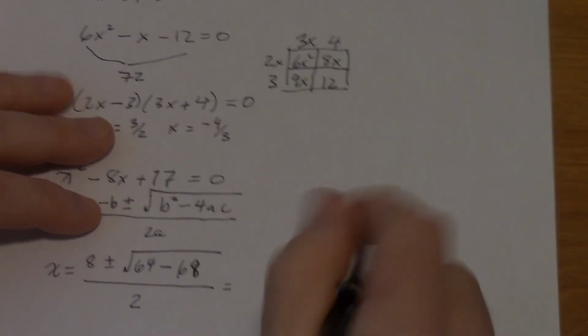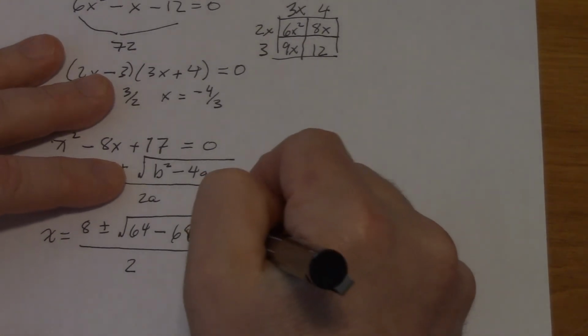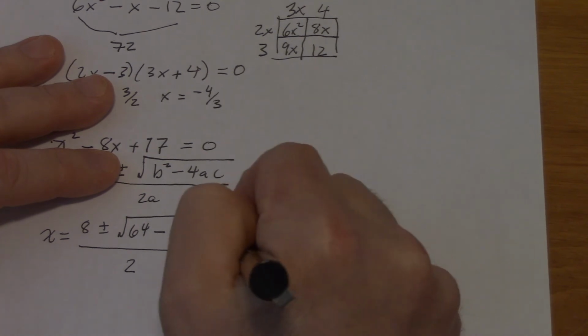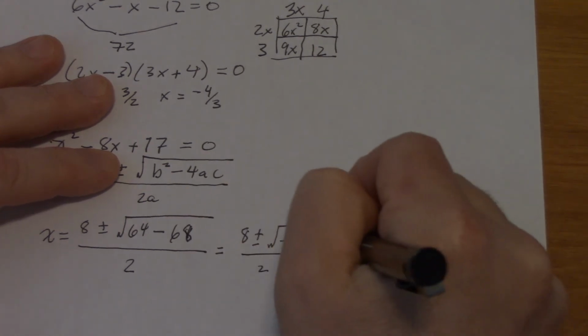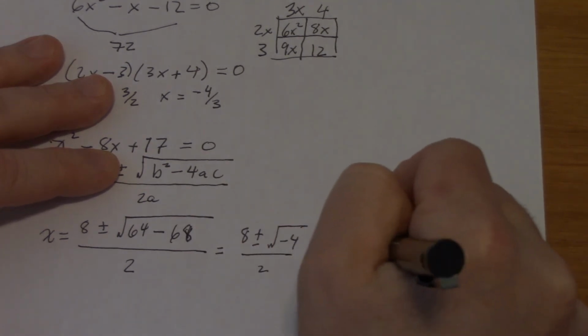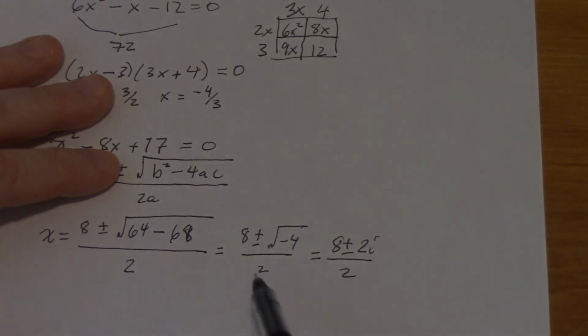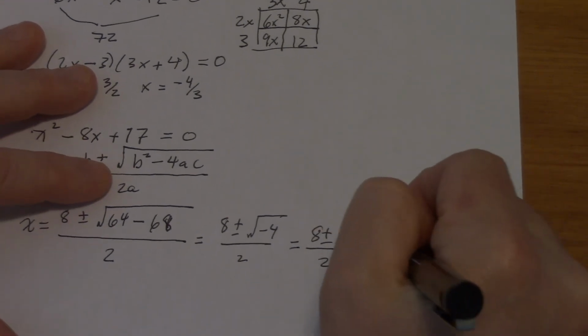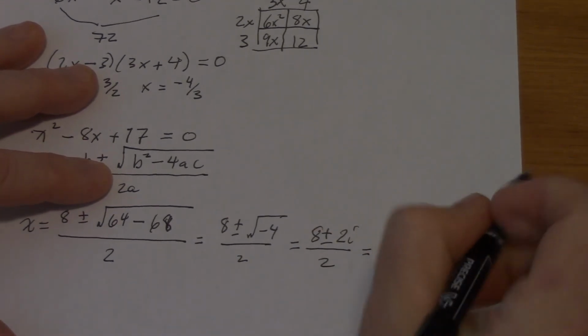So here I'll just sort of simplify this out over here. So this is 8 plus or minus root negative 4 over 2, which is 8 plus or minus 2i over 2. And don't do that thing where you divide this by 2 but not the other one. Both of them have to be divided by 2. So that's going to be 4 plus or minus i.